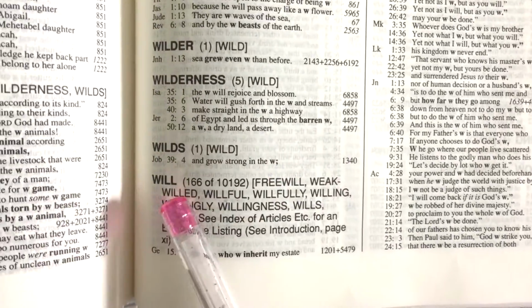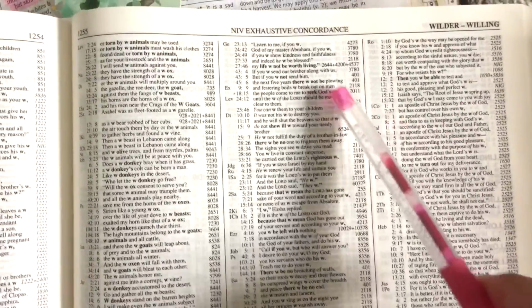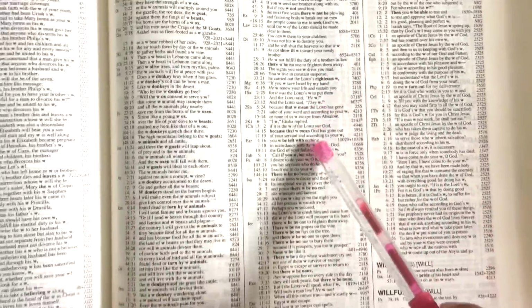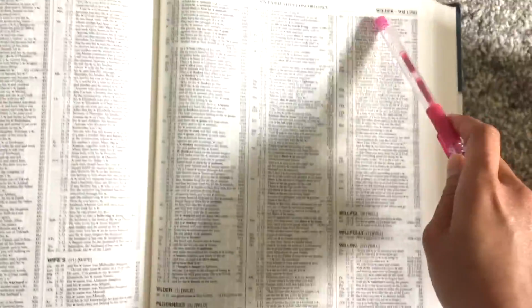So here I focus on the word will and I look up related Bible verses in the exhaustive concordance. Remember that I would like to focus only on God's will. Right away, we could see that I have chosen a very broad theme. We could see that it is mentioned 166 times out of 10,192 and that 10,192 includes the use of will as an article. So the will we want to study here is the will used in the sense of volition.